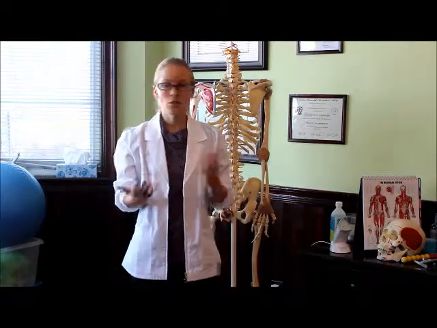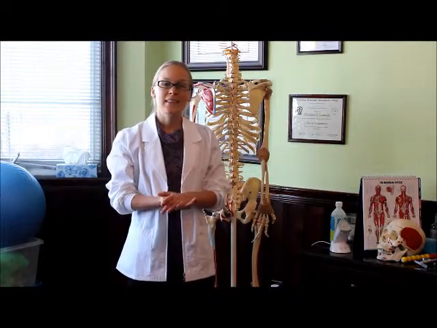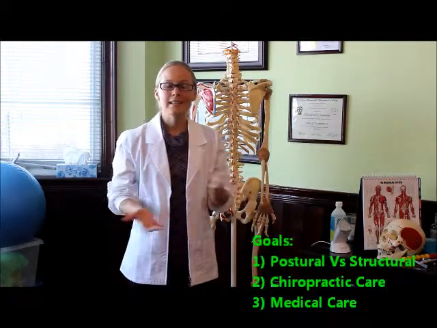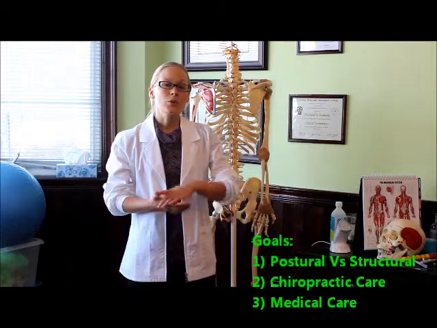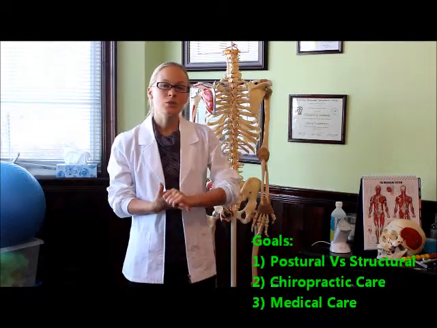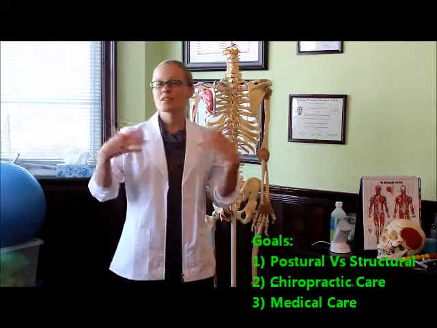Now, there are two broad categories of scoliosis. One is a postural scoliosis, and the other is structural scoliosis. So, my goal here today is to differentiate those two different types of scoliosis, to describe the chiropractic management of scoliosis, and then lastly, to differentiate that from the medical approach to scoliosis. This is so that you can better understand some of the different options that are available. So firstly, postural scoliosis versus structural scoliosis.